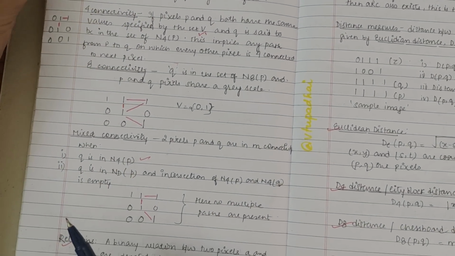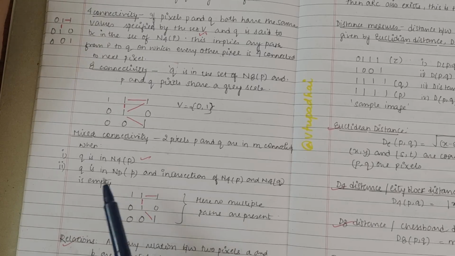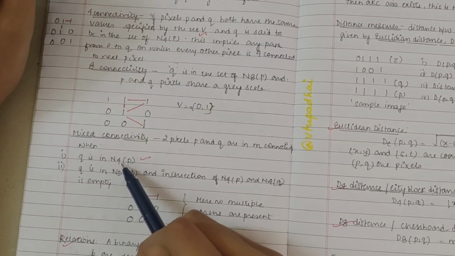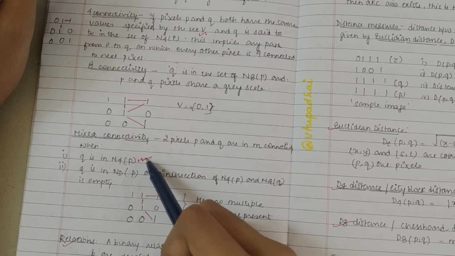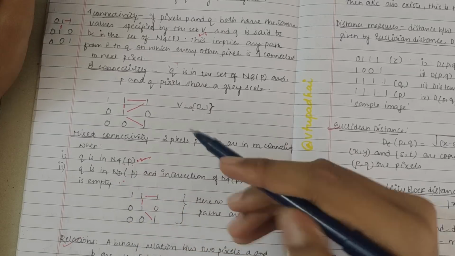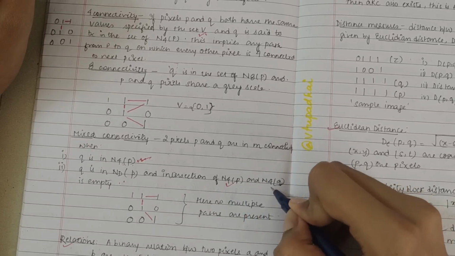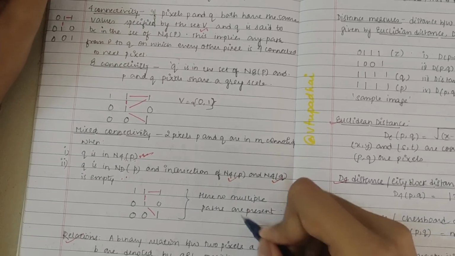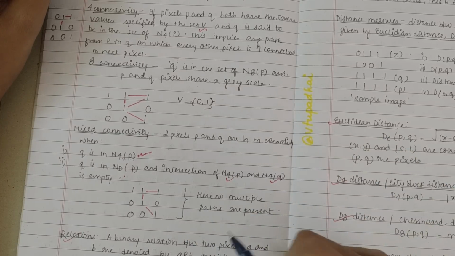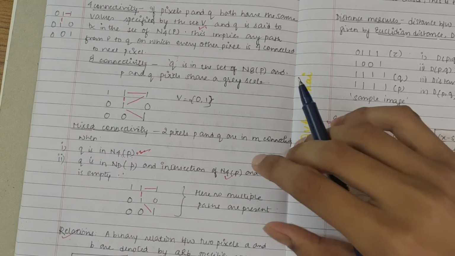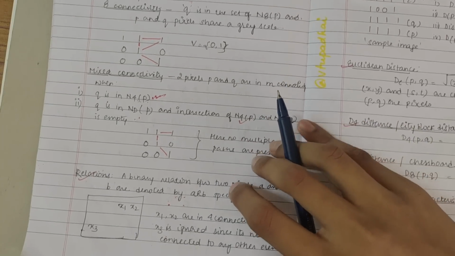Next we have mixed connectivity. Two pixels are said to have mixed connectivity where the q pixel is in N4 of p, that is, it is a 4 neighbor, or q is in the diagonal neighbors of p and the intersection of the 4 neighbors of p and the 4 neighbors of q is empty. That means in mixed connectivity no multiple paths are present. I'll explain this with one question, guys, and you will be very clear on this concept.